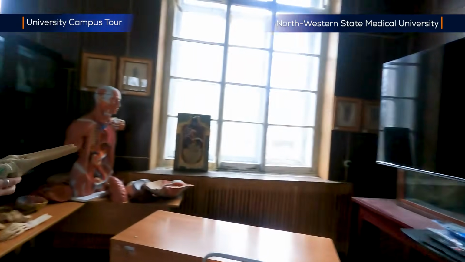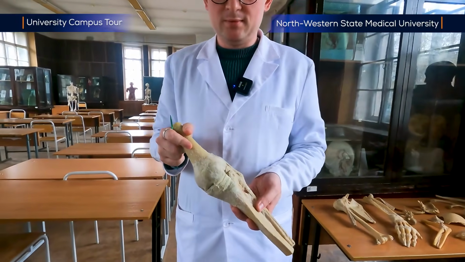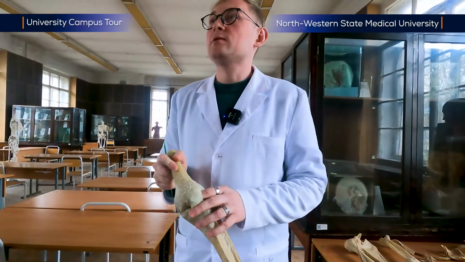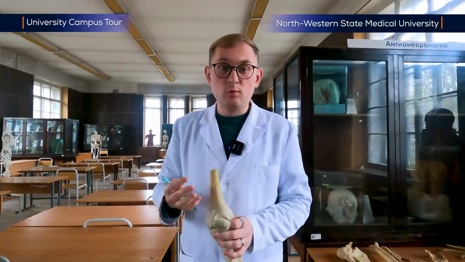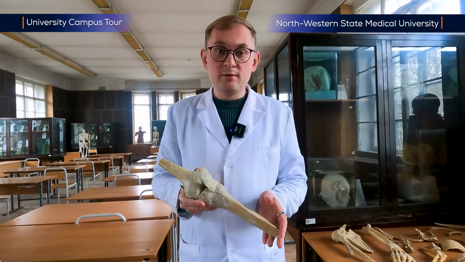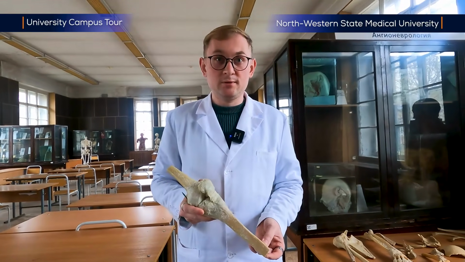Now this method of preparing of anatomical specimens is called plastination. Now this method includes changing water and fat in tissues to silicone or other polymers. It's a very modern method of preparing, and this method is used only in 2 laboratories in Russia. In our country and in a medical academy named after Kirov in St. Petersburg.